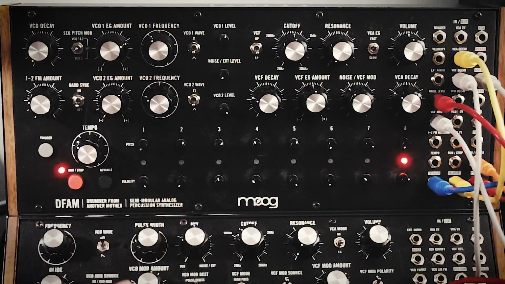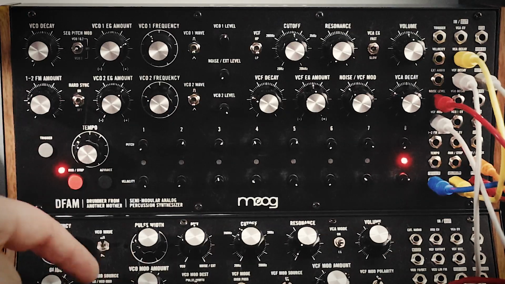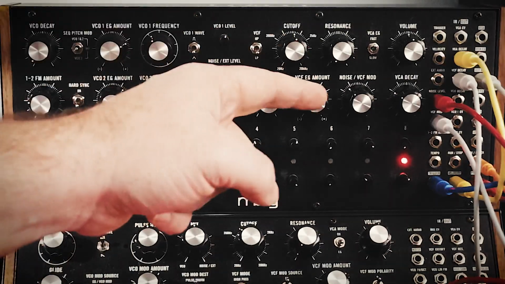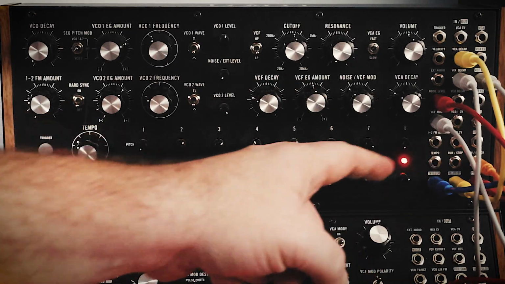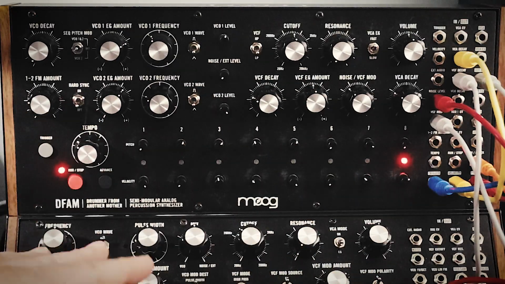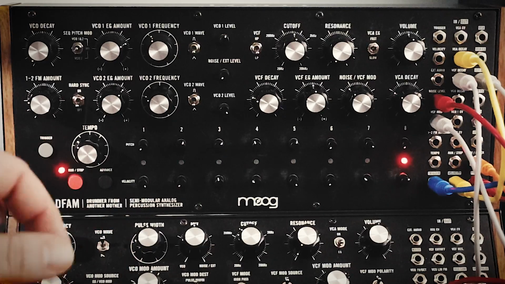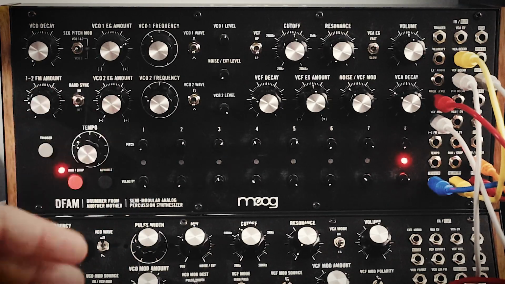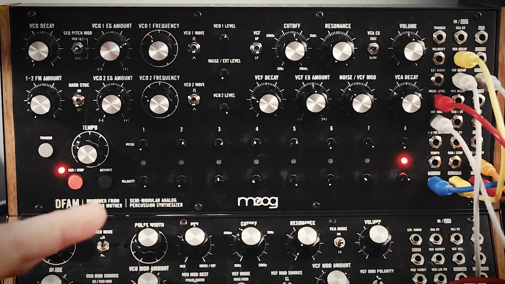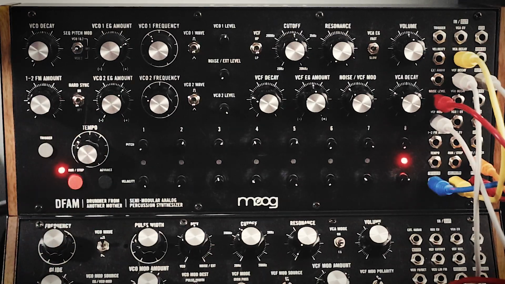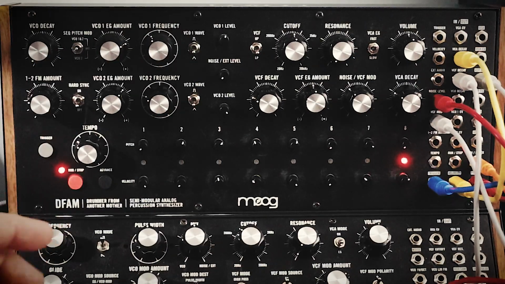I synced the whole thing up through the Mother, so that's going from the assign output into the advanced clock of the DFAM, and then from the trigger out of the DFAM into the Subharmonicon. Something that you will notice too is that on the track I had some effects going on, a little bit of reverb, and I'll show you those settings in a minute. So there's just some things happening there that you might not see here. Right now I just want to start off by playing you just the DFAM, totally dry, no effects.